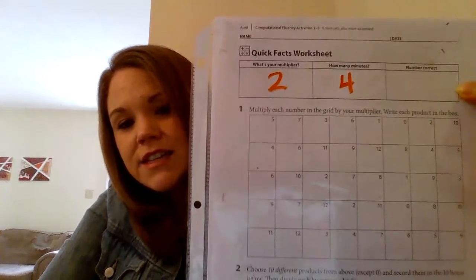I'm going to put a 2 in here. We're just going to do 2s. Then, how many minutes? What's your goal? How many minutes do you want to do this in? This paper recommends that we give 4 minutes. Then over here it says your number correct, so at the end you say how many you got correct. This part is just for the top half of this sheet.